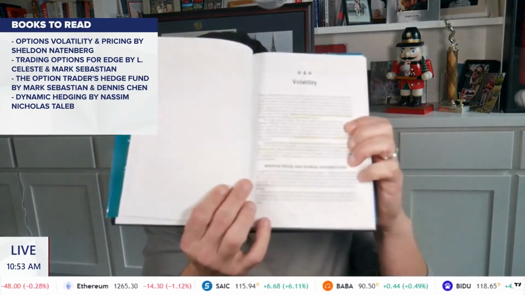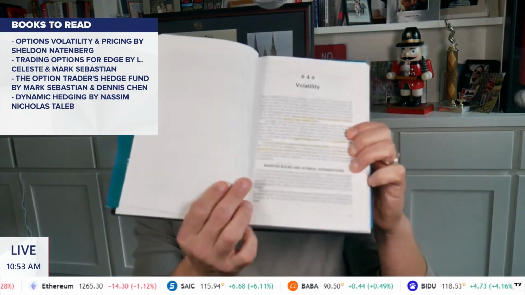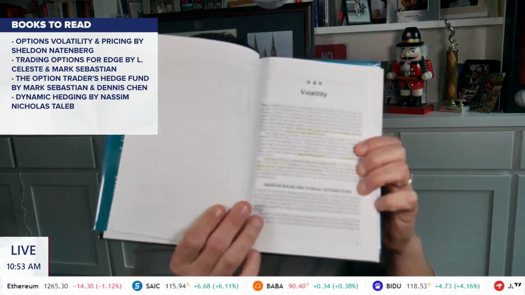I'm going to go to Introduction to the Theoretical Pricing Model, page 49. And folks, if you think that this doesn't matter, you can actually see my notes that I was going through when I was highlighting this.